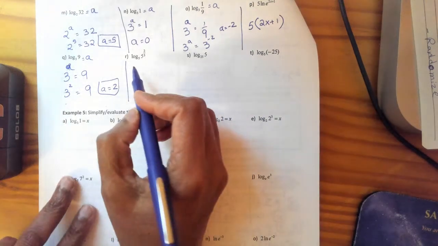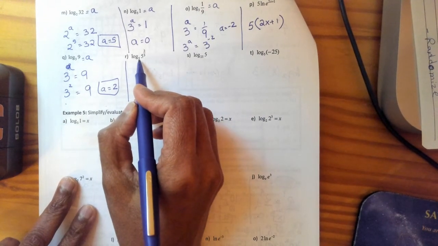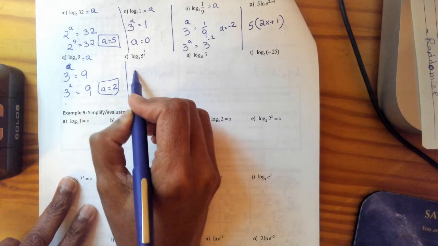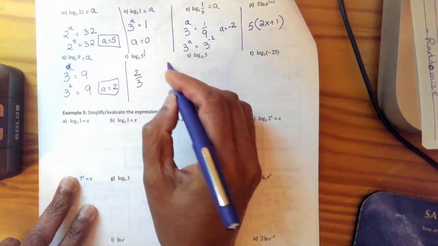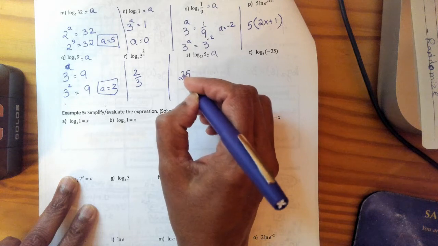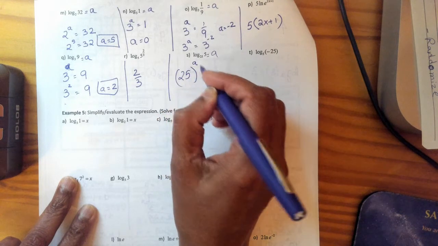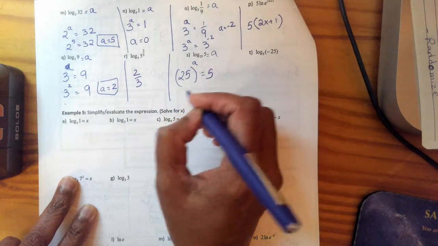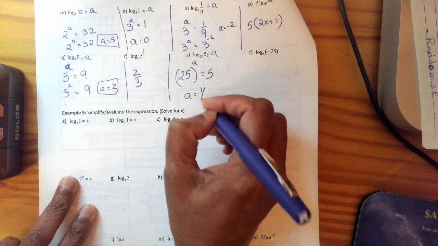So same thing. Here log to the base 5 and 5 to something will get cancelled, so that just gives me 2 over 3. Here it is, 25 to what power gives me 5. So I know the square root of 25, so that basically means A is half.